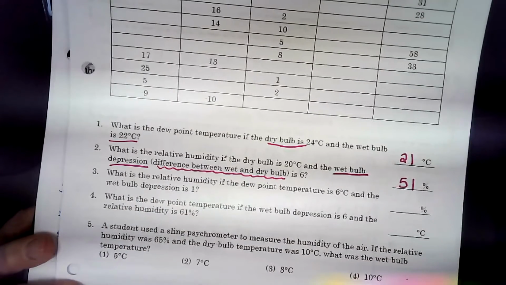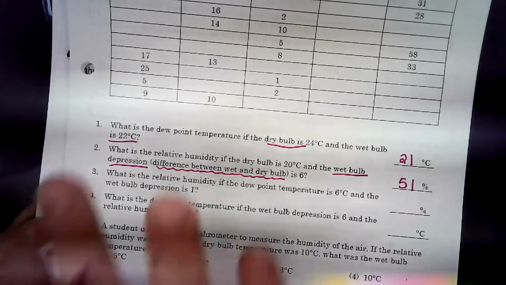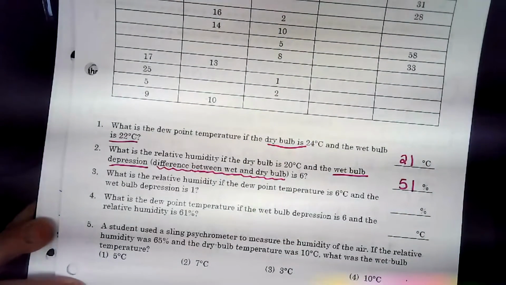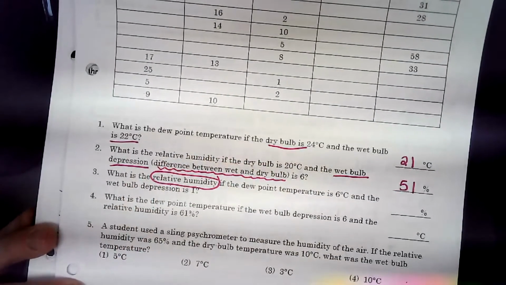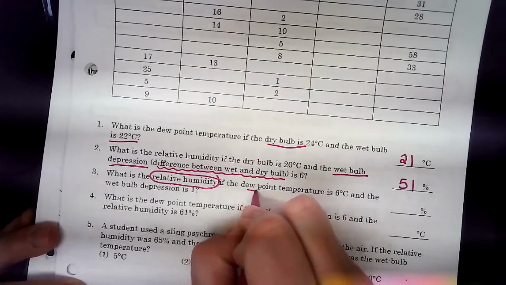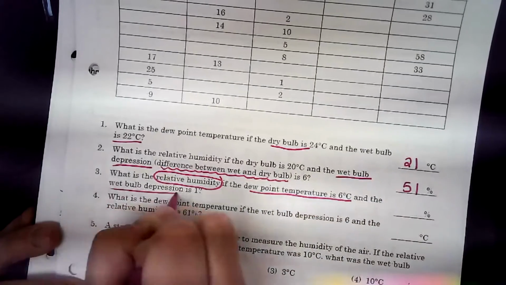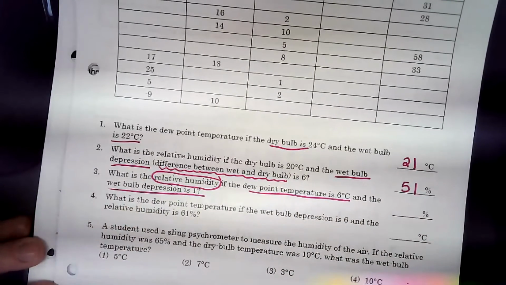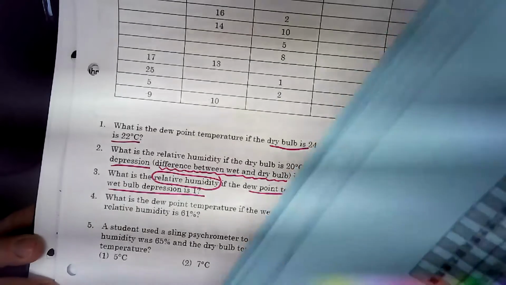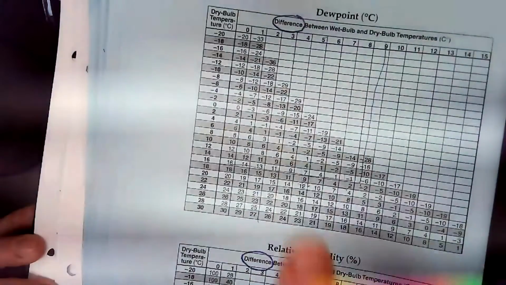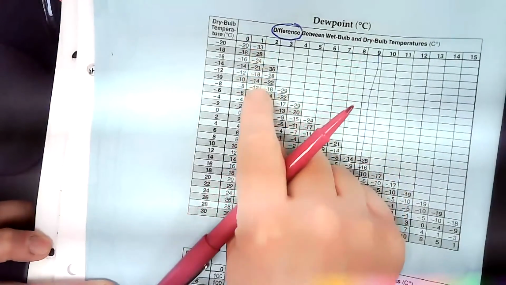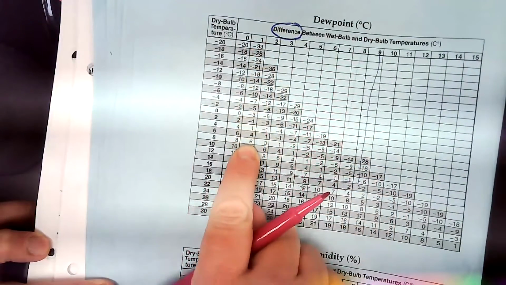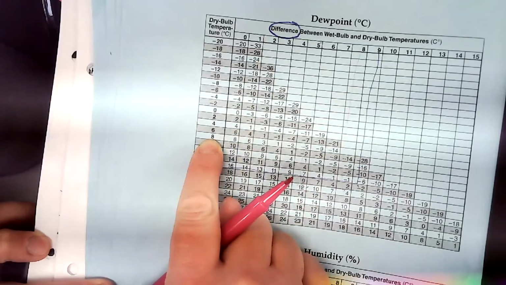All right, now the next one is a little trickier, but it's just like some of the ones we did up here. You got to work with what they give you. So they want to know what is the relative humidity. In the end, we're looking for relative humidity, but they only told you the dew point and the wet bulb depression. So again, remember, wet bulb depression is the difference. So you work with what they gave you. They give you the dew point, so you got to go up here. They give you a difference of 1, a dew point of 6. So that happens right here when the dry bulb is 8.